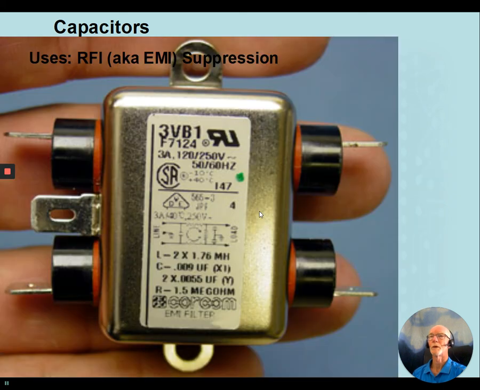A more common use that we see as electricians for capacitors is radio frequency interference or electromagnetic interference suppression. For example, in big power equipment that have commutators and brushes, where they create sparks, we want to be able to limit the amount of interference that they put on the line. And so we have this little device in here which has got 3 capacitors inside it to suppress any voltage spikes.